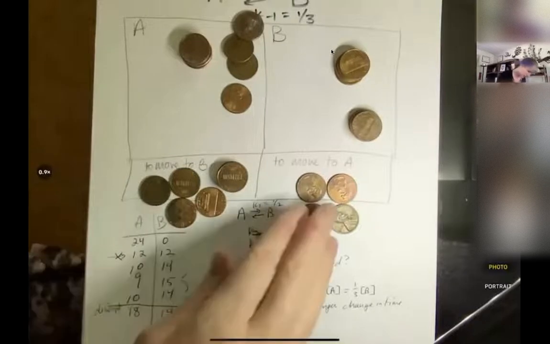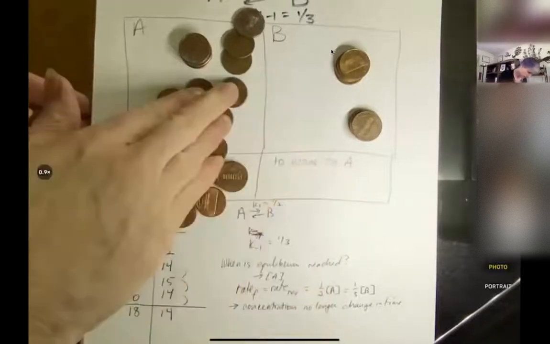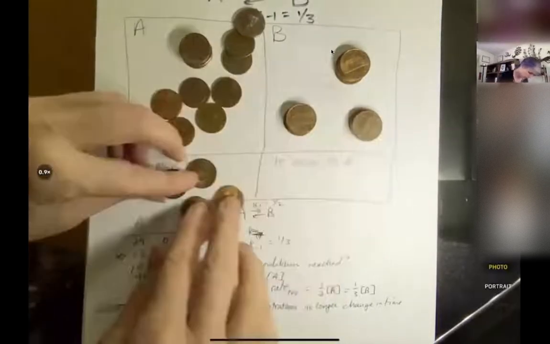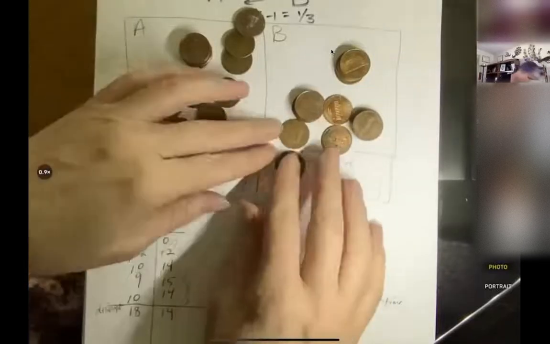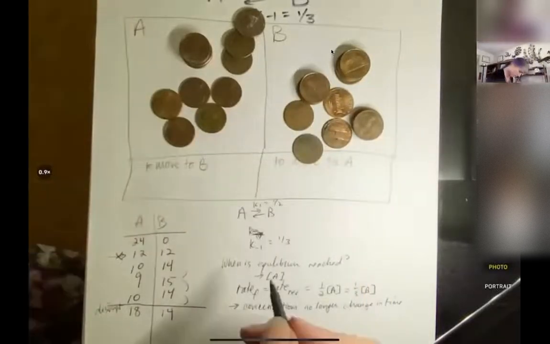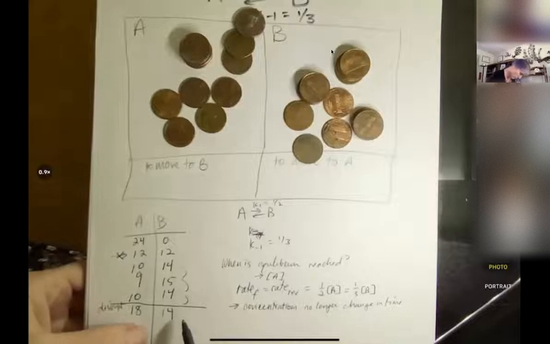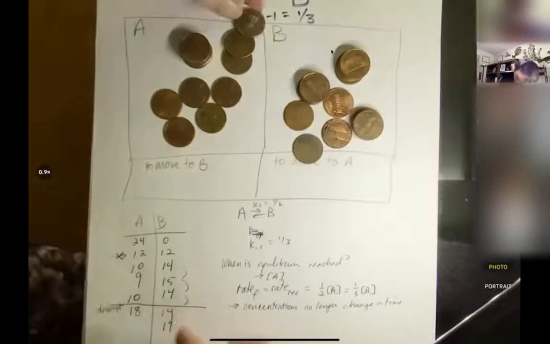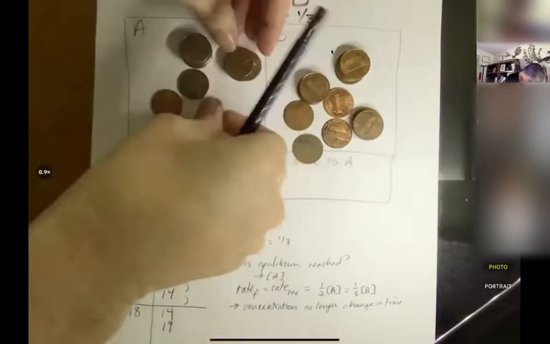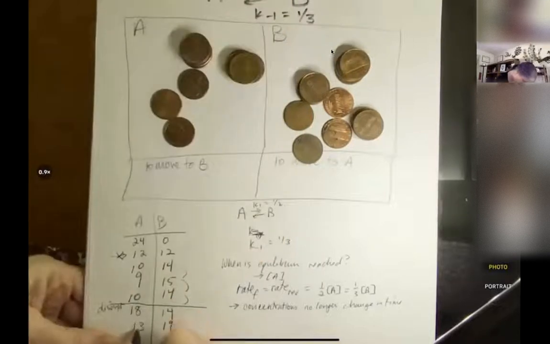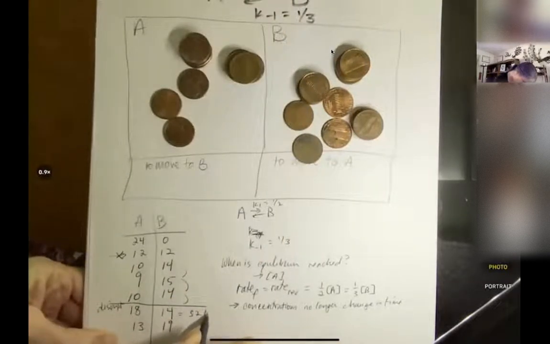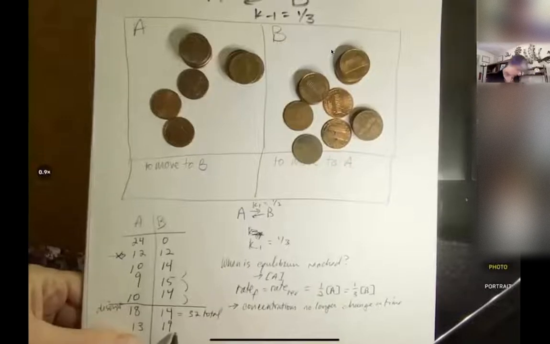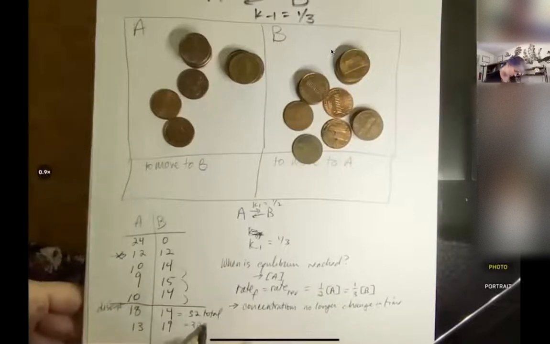All right, so time step, these guys move over, and we recount. 9 go. All right, so this is 32 total, and that should be 32 total. Okay, good.